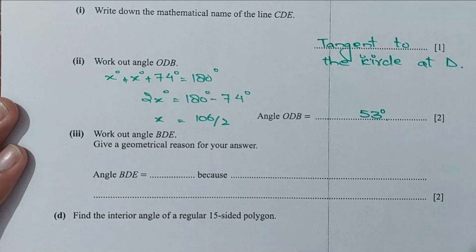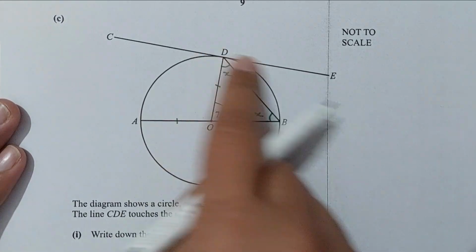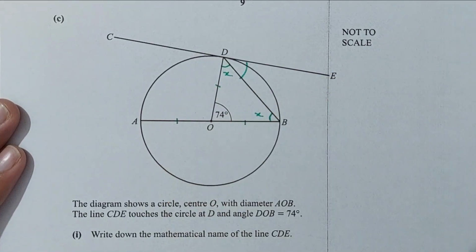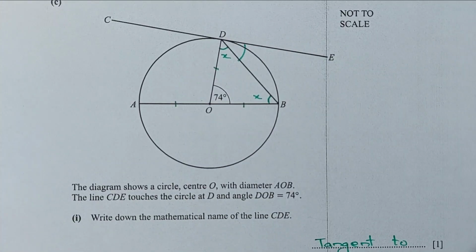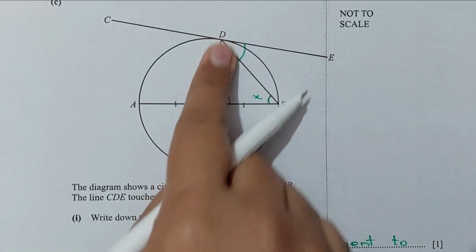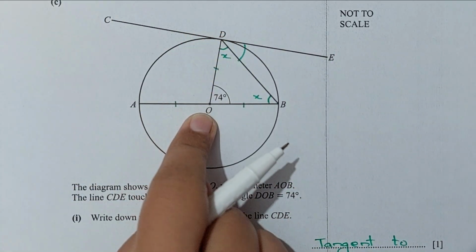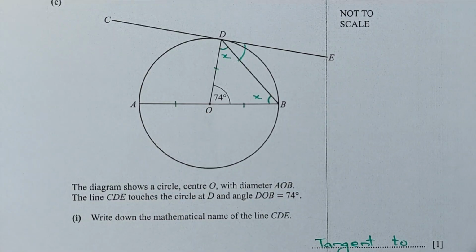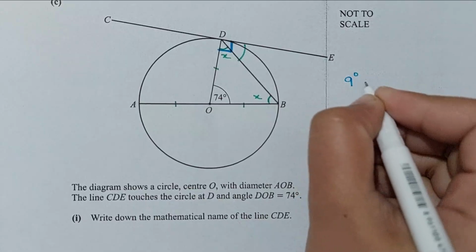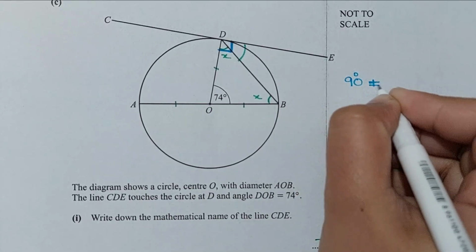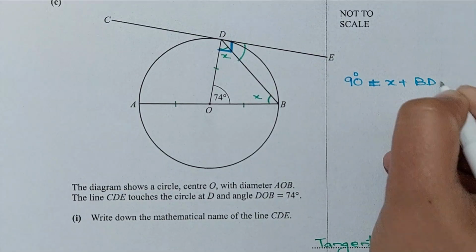Now for part 3, work out the angle BDE, this angle. And give a geometrical reason. So here you can see this line is a tangent and this is the radius. So a tangent is always perpendicular to the radius of a circle, right? So we can say this is a whole 90 degrees. So this 90 degrees is the sum of x and that angle BDE.